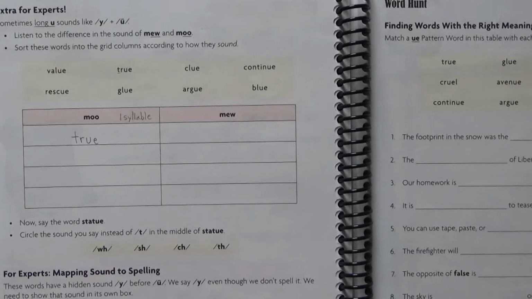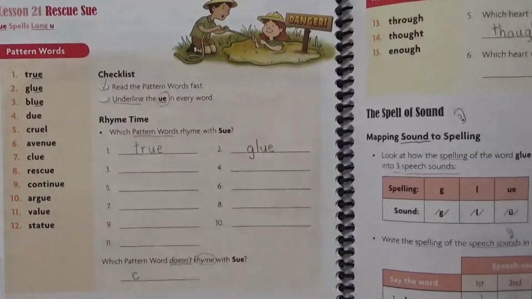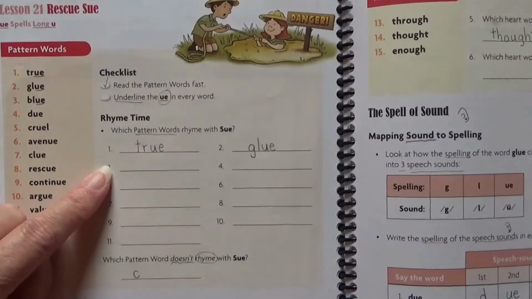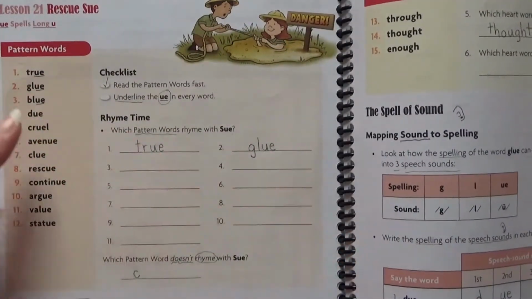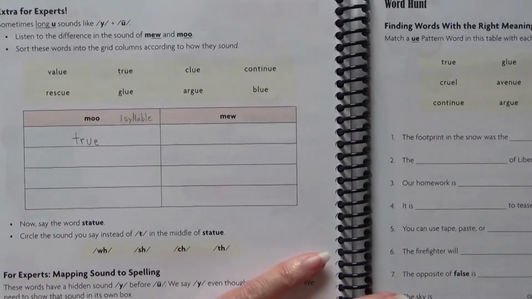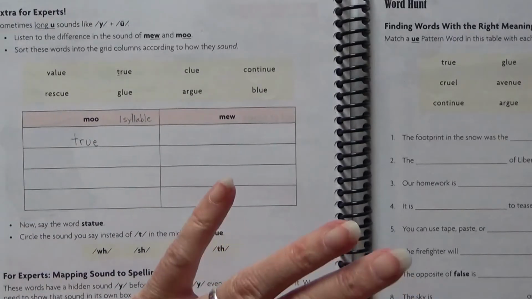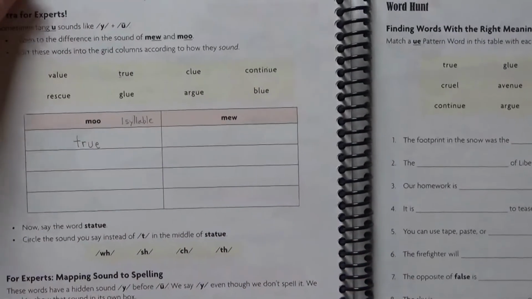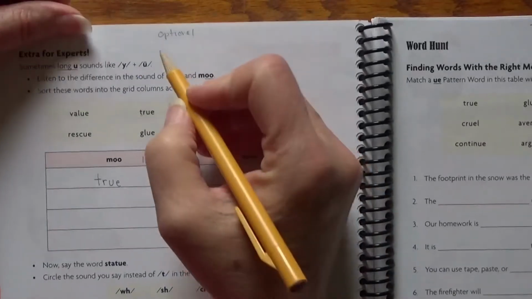We are working on lesson 21 in our book. Yesterday you should have completed pages 140 and 141, pattern words. Today we're going to look at page 142 and 143. Don't panic though. 142 is going to be optional.